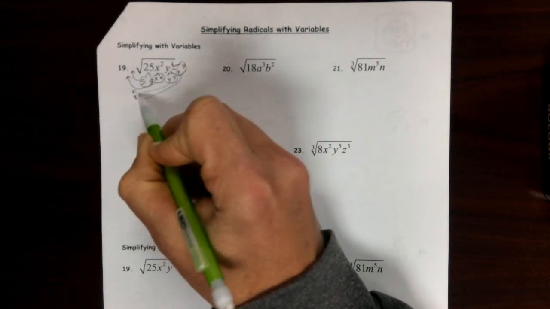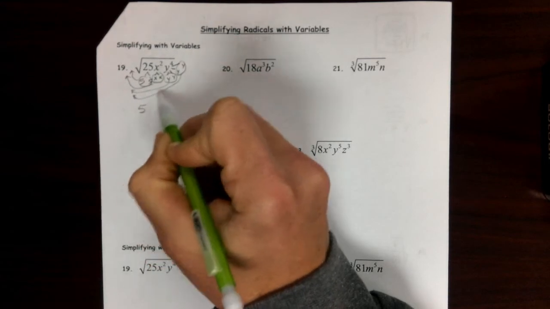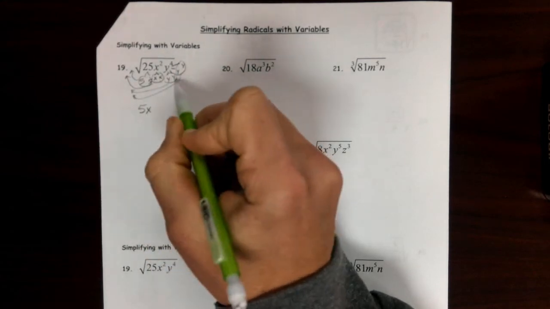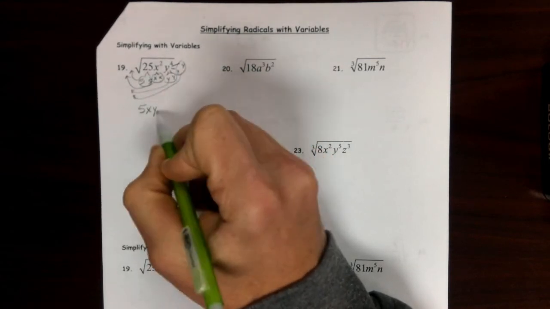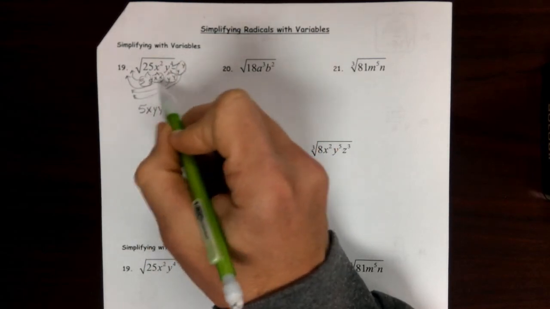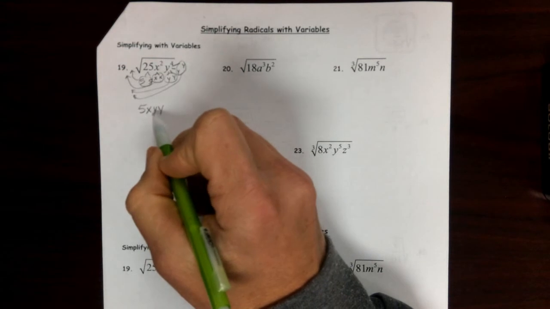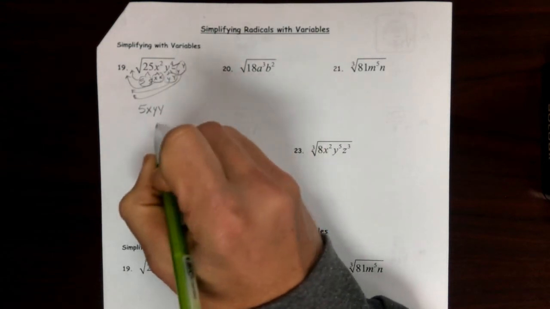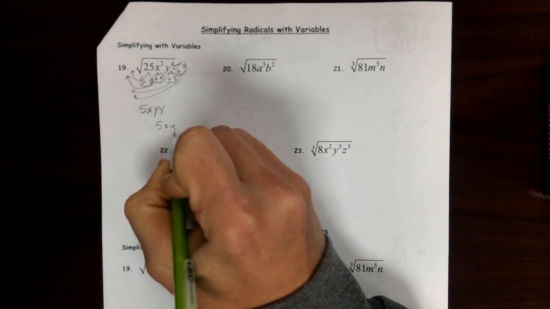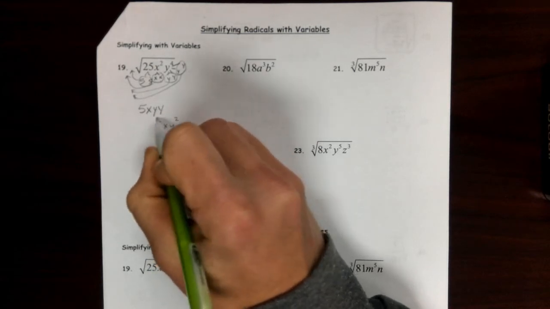So what did we bring outside? We brought a 5. We brought an x. We brought a y. We brought a y. There's nothing left underneath in my radical. Alright, so now this does not look right. 5xy, we could write it as 5xy squared because y times itself is y squared.